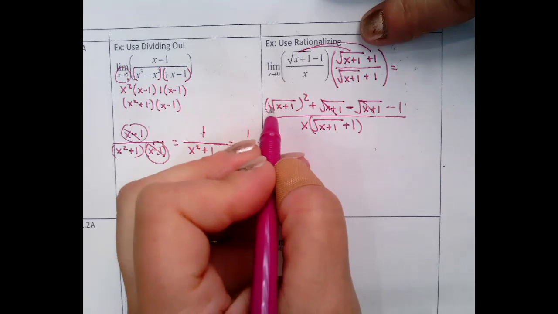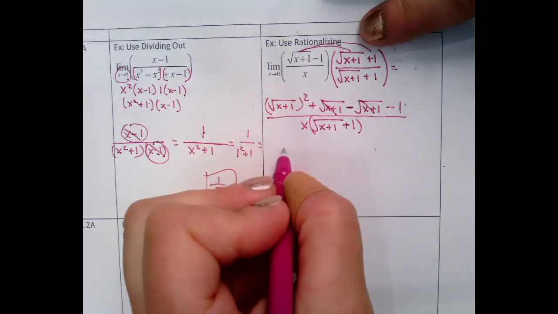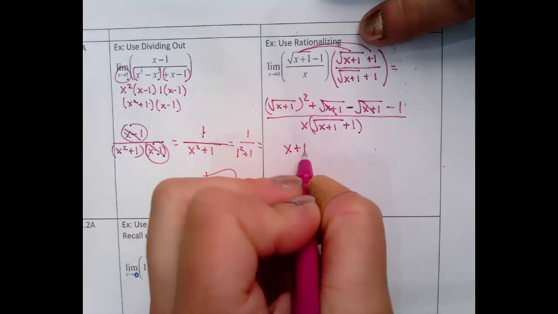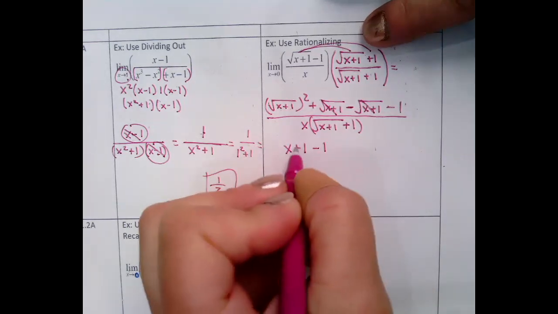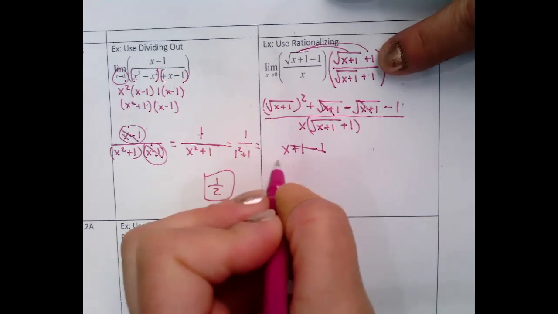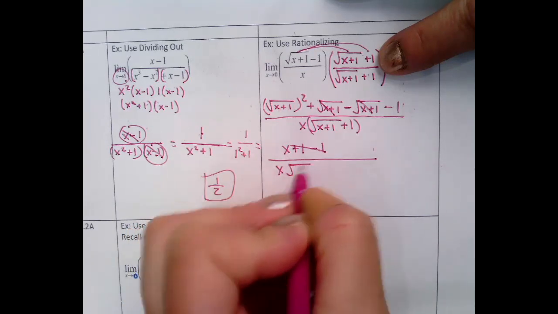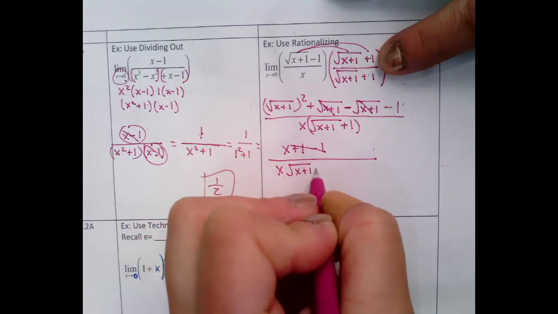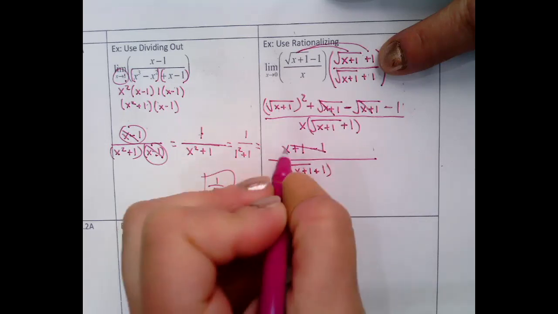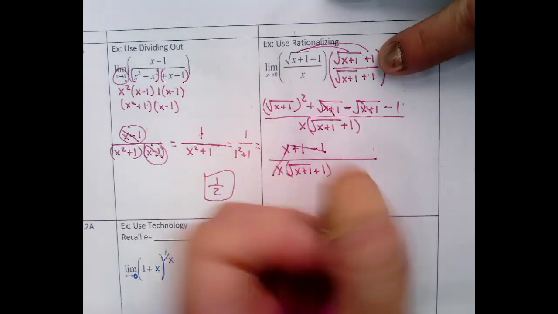Okay. All right, I'm going to go on ahead and do this. So I'm going to get the square root of x plus 1 squared, which gives me x plus 1, and then I have that minus 1. Okay, that's going to go away and equal 0. And then in the denominator, I have x times the square root of x plus 1 plus 1. Well, those x's can cancel also.